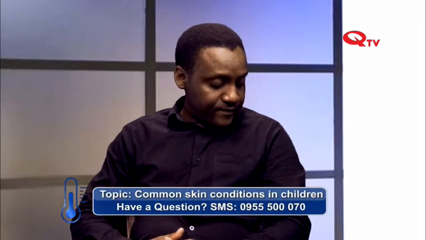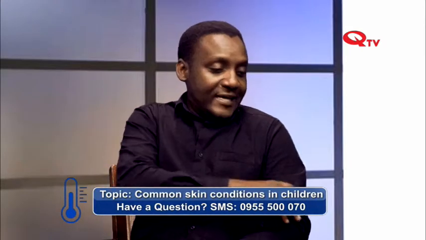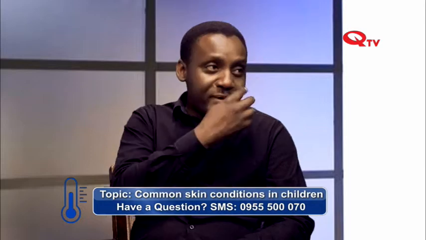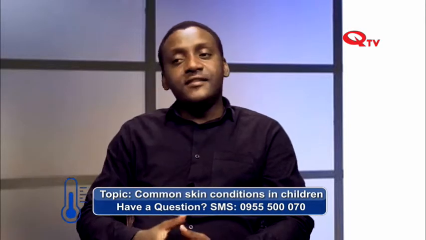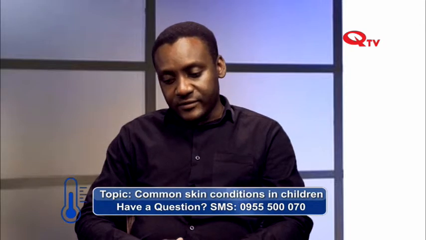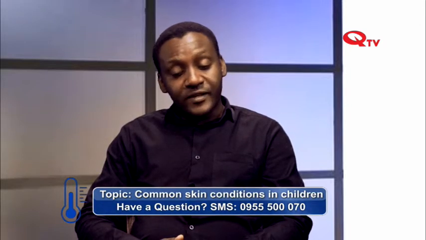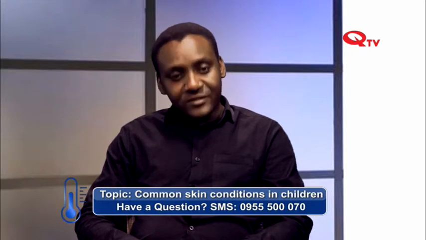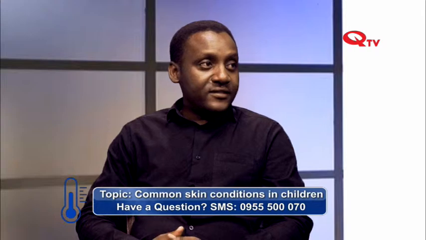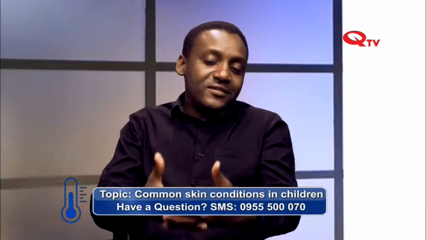In older children, it's usually in the antecubital fossa, which is just the flexural part of the elbow, not the behind, the front part of the elbow. And then on the lower limbs, it will be behind the knees, that part. So if you have a rash in those areas, most likely it is eczema. Okay, yeah. Interesting. And then in adults, anyway, we are discussing children.